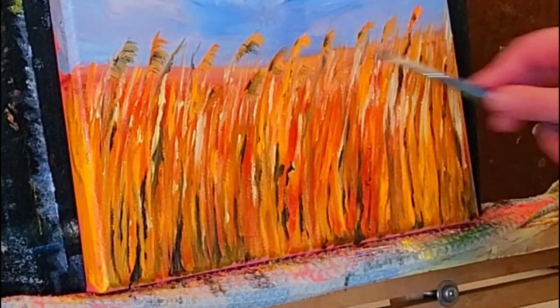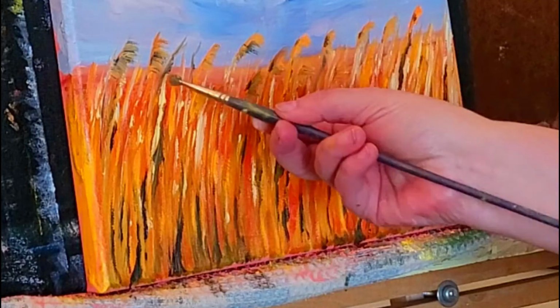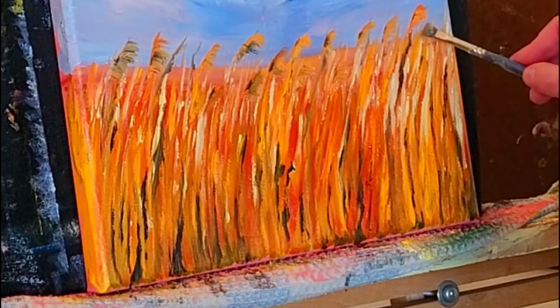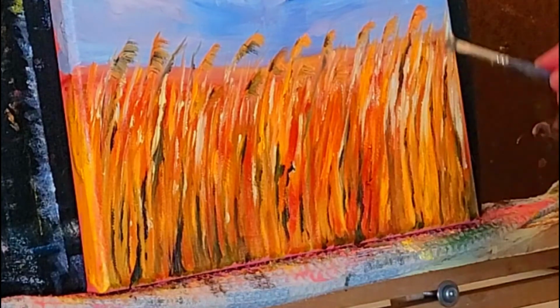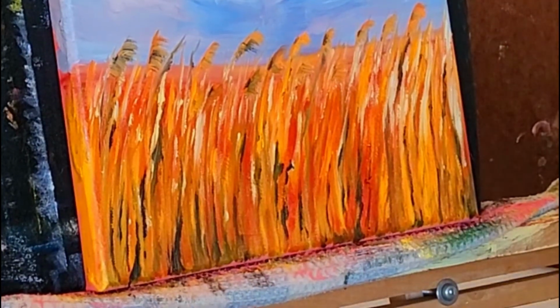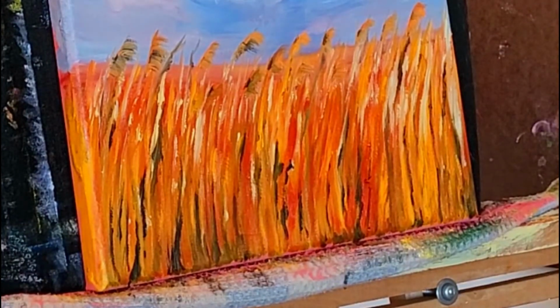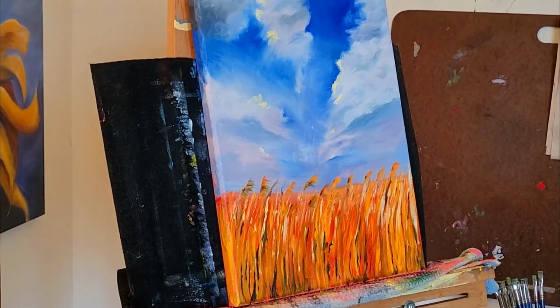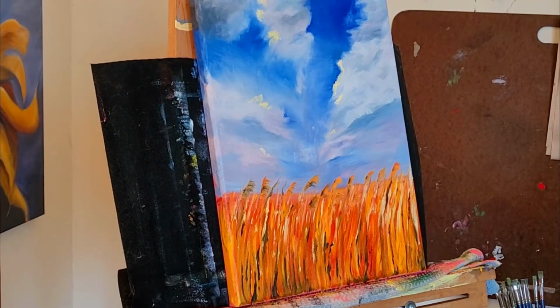And the reason I put the dark in with the light, as you can see, is so then you've got the contrast of the dark and the light working together to give it those little feather heads. So there we go. That is our sky painting.